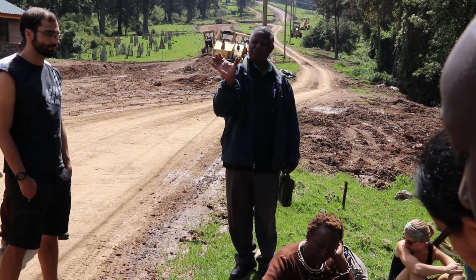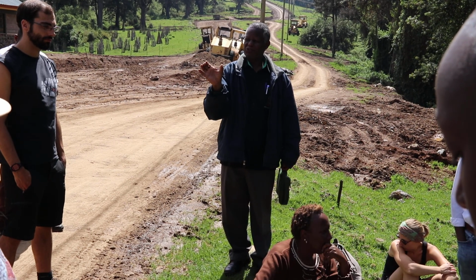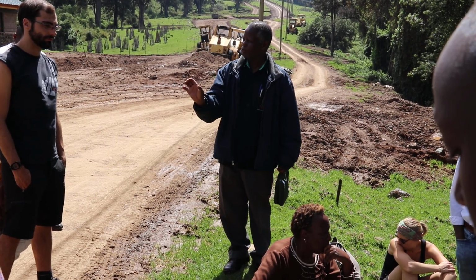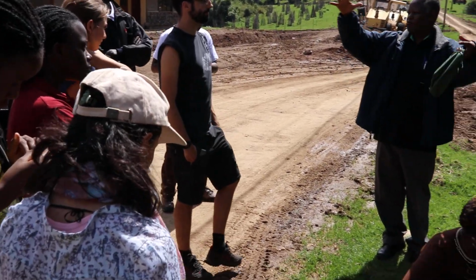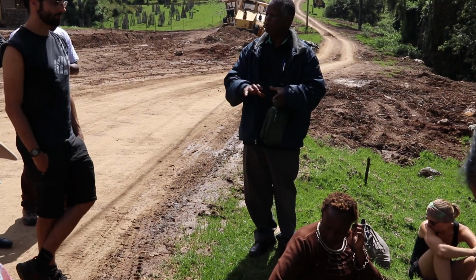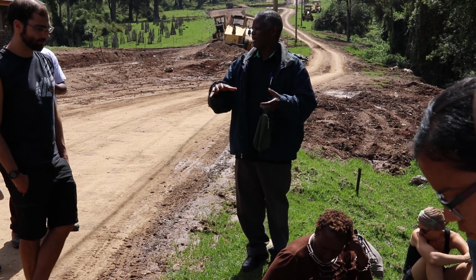But now if you convert it into forest, you are not only going to harvest those tree products, but you are helping the whole country, not even the country, the global effect from that conservation.